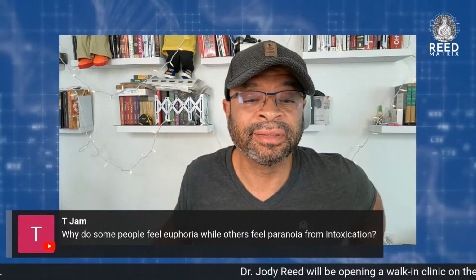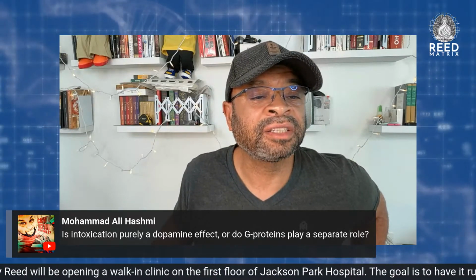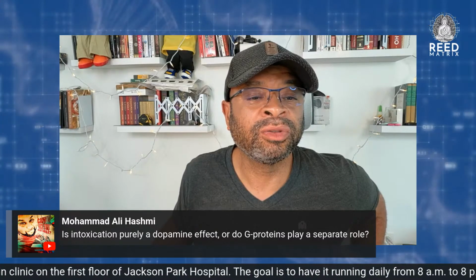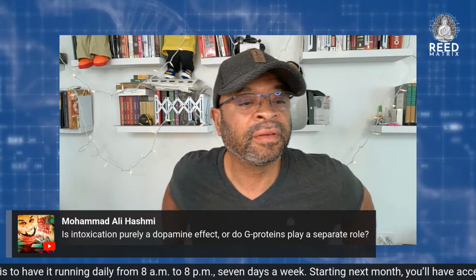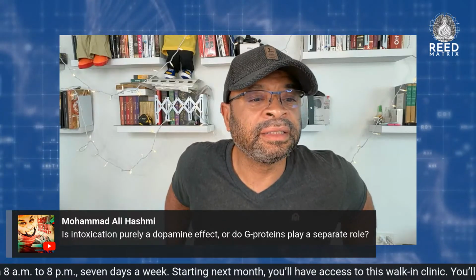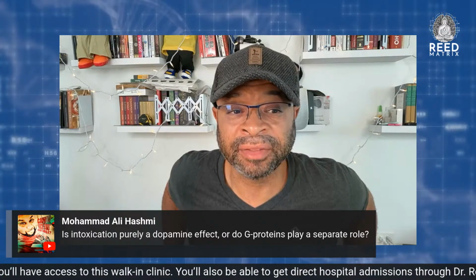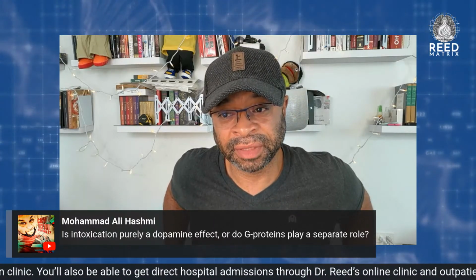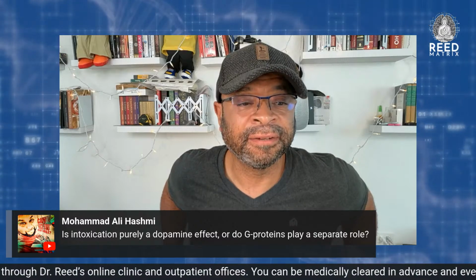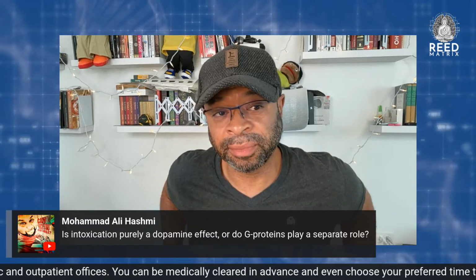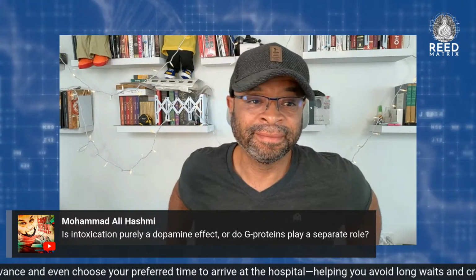These are two different networks. Thanks for the question. Next question from Muhammad: is intoxication purely a dopamine effect, or do G proteins play a separate role? Intoxication is associated with the mesolimbic pathway, which is a highly dopaminergic pathway, and the pathway has G proteins, right? The glutamate receptor is a G protein, so glutamate is on the pathway. If you get over-excitation of glutamate, you get hyperactivity of the pathway.